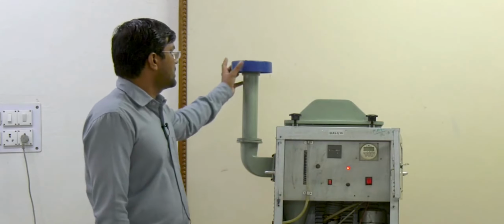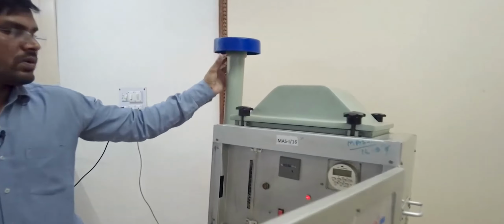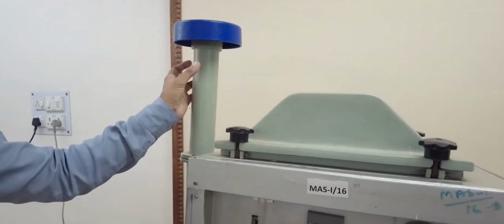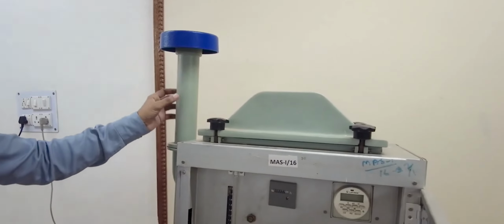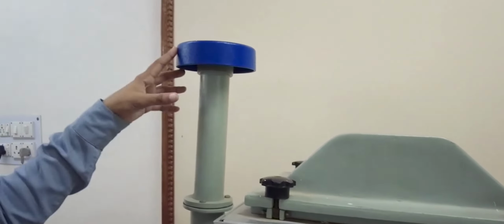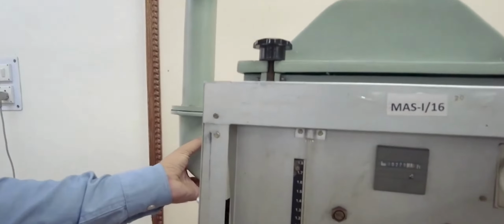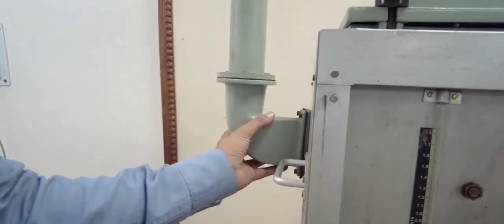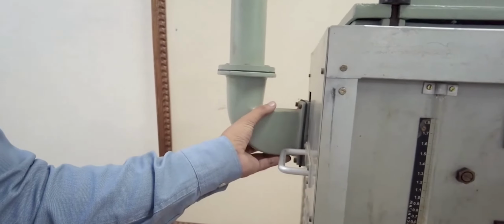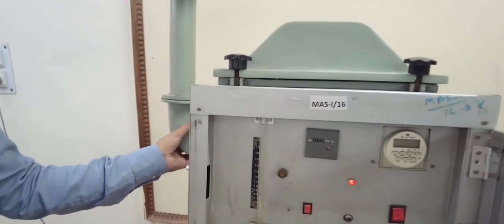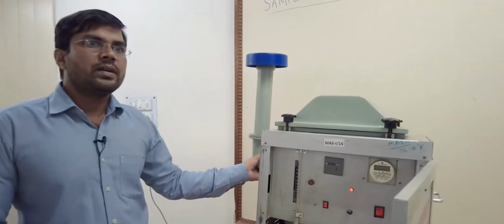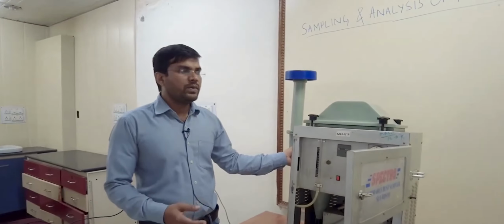This is the part of the device which is called the inlet, through which the ambient air is sucked into the device, and after air enters through this inlet, it passes through this part which is the size selective inlet. The purpose of the size selective inlet is to segregate the particles which are smaller than 10 micron and those which are heavier than those.